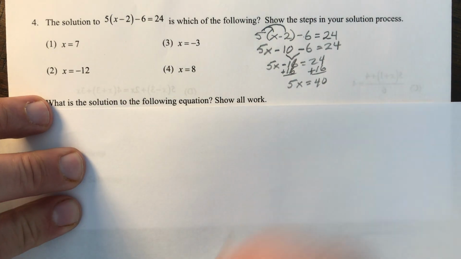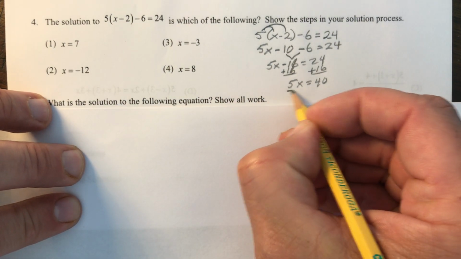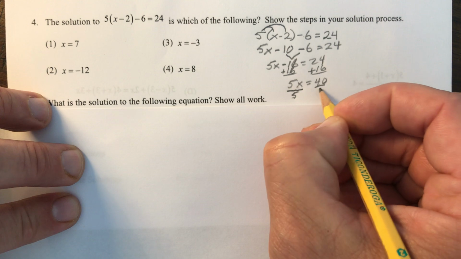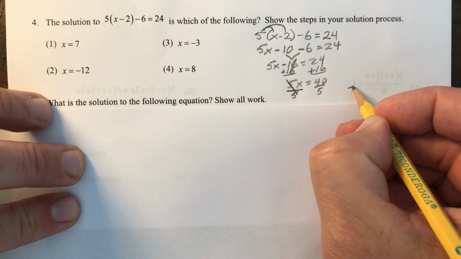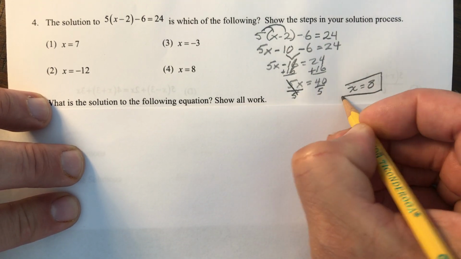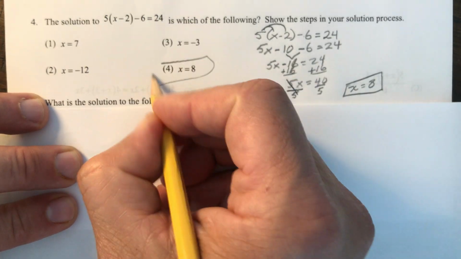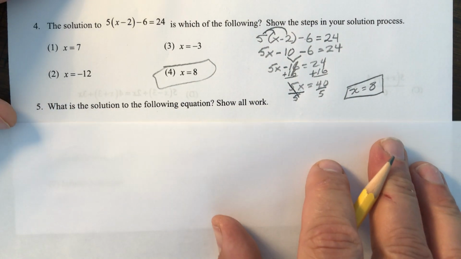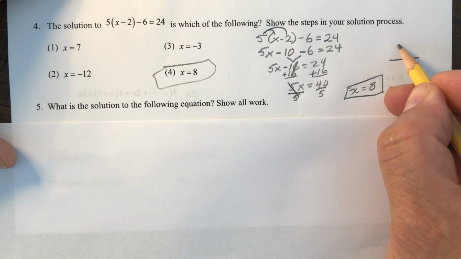And just go ahead and undo this multiplication bond with a division. And you can just say x is 8. And there we are. Number 4. There is no line for this one, so we will just make one. There we go.